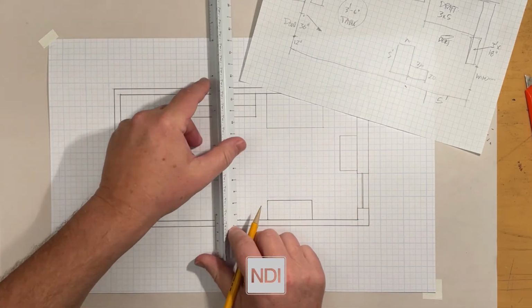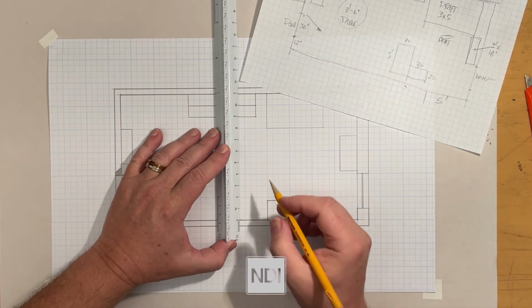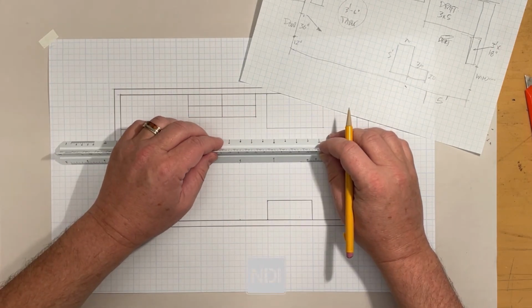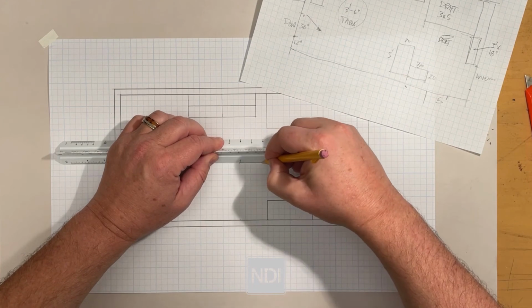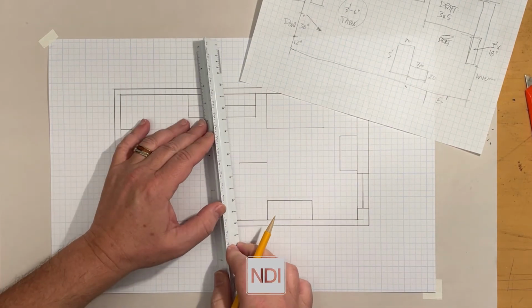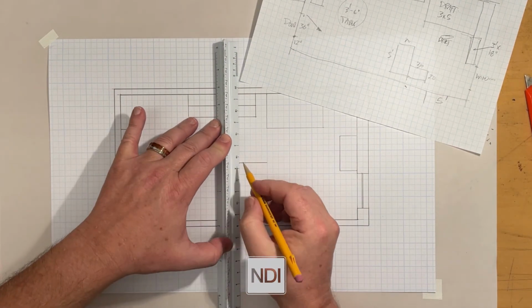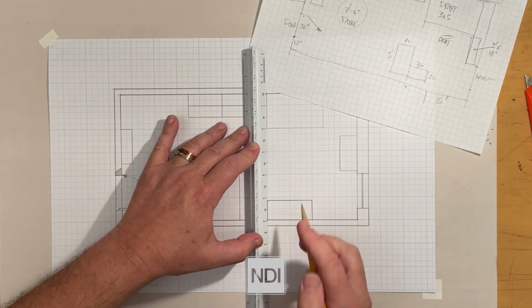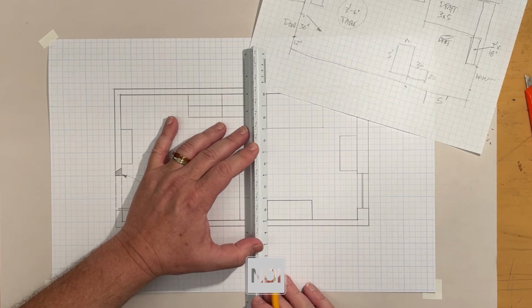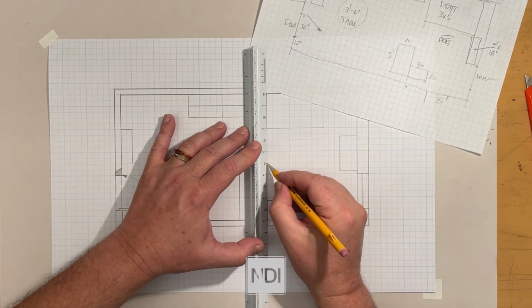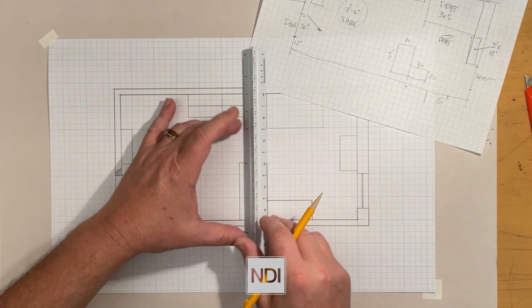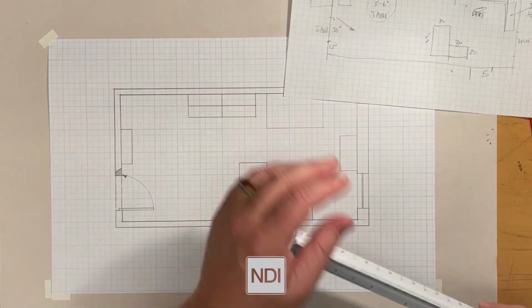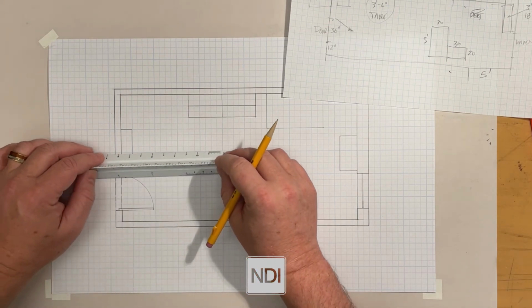And it's 5 feet. 4, 5 goes to there. There. And then there's a 3.5 foot round table.